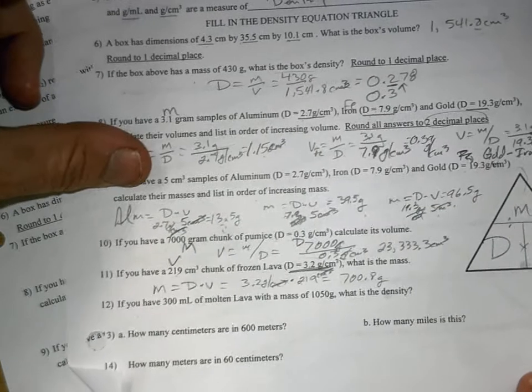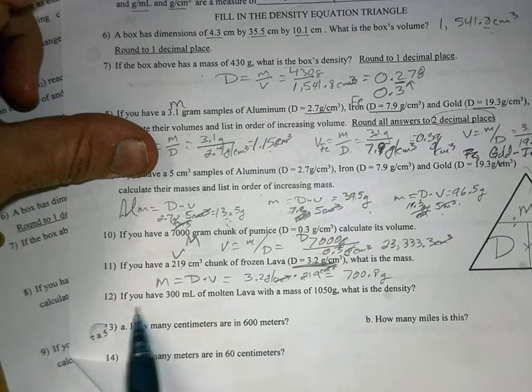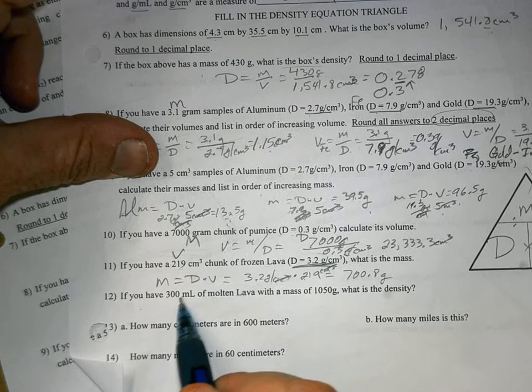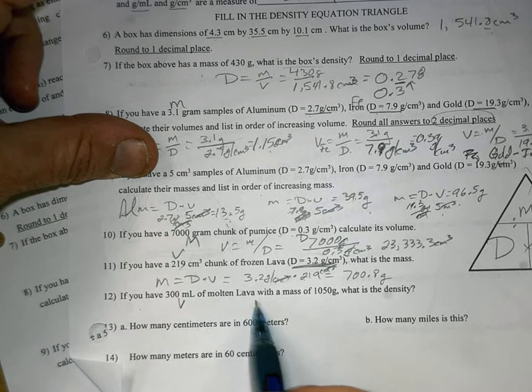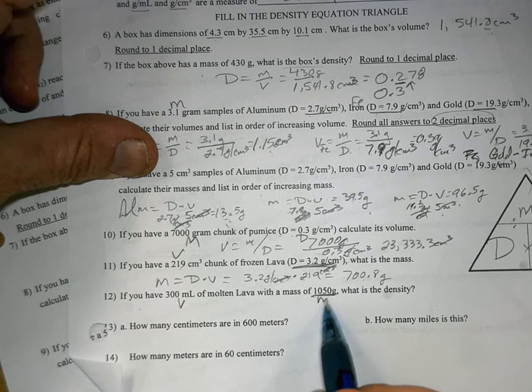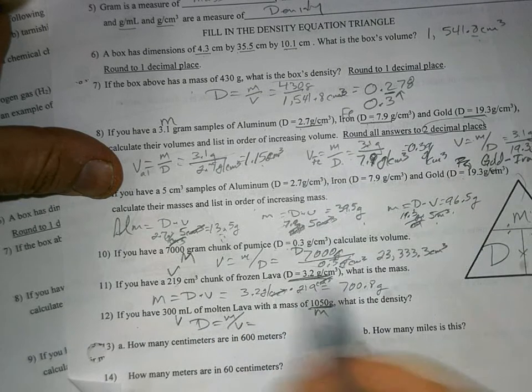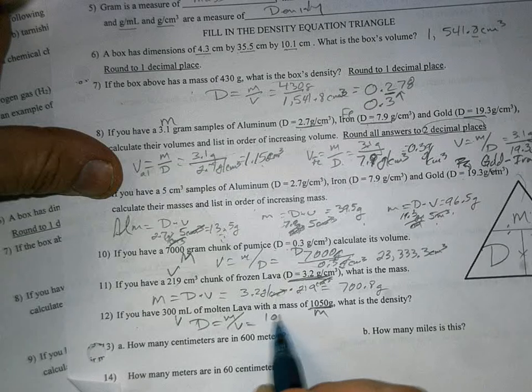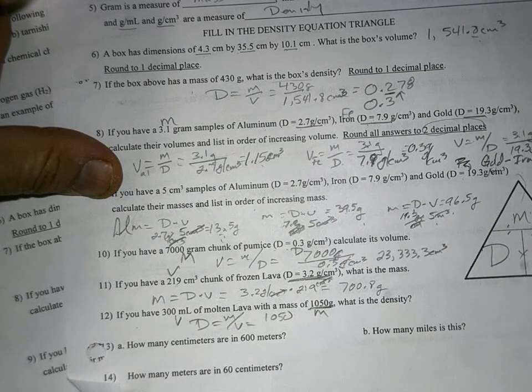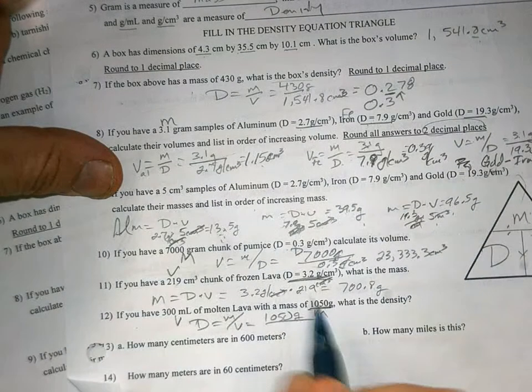All right, we're almost done with part 1 here. If you have 3,000 milliliters of molten lava with this mass, what's the density? Well, density is mass divided by volume. That's our base equation. And we've got a mass of 1,050 grams. I'm going to divide that by 300.